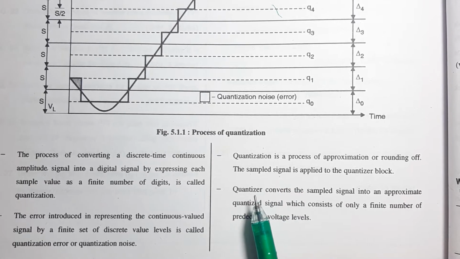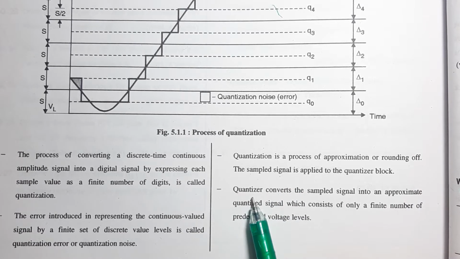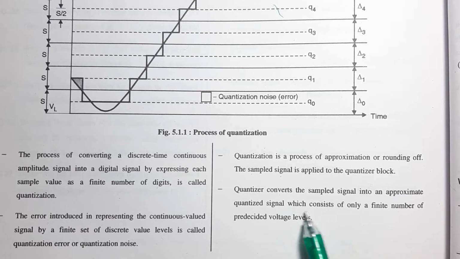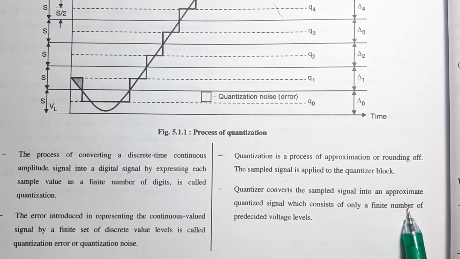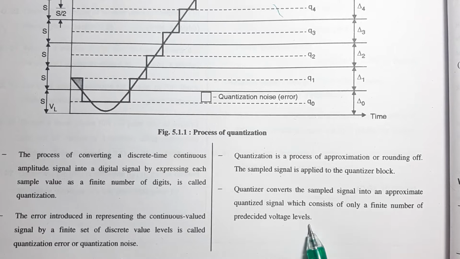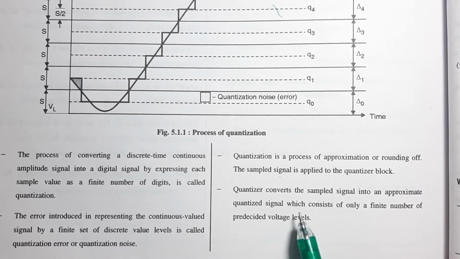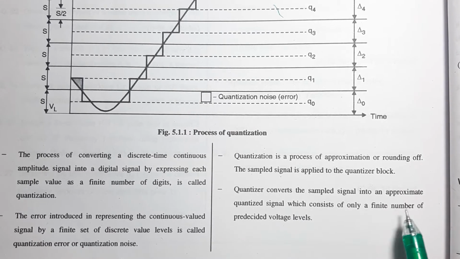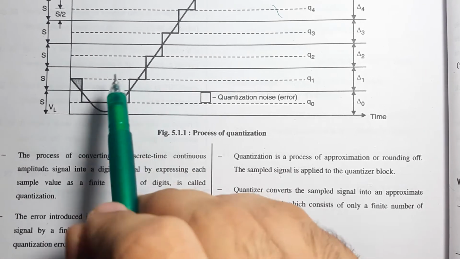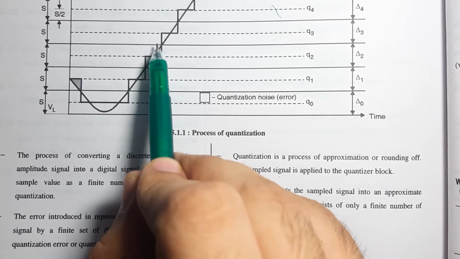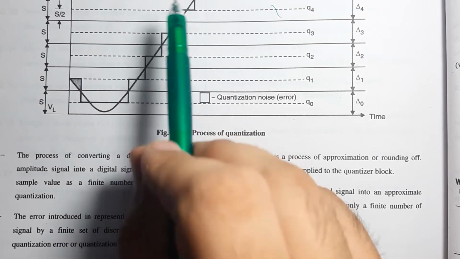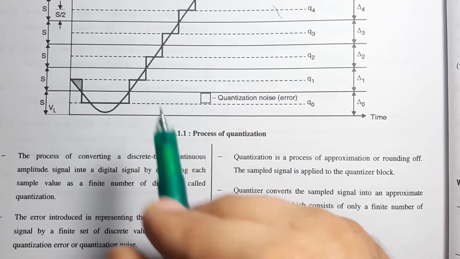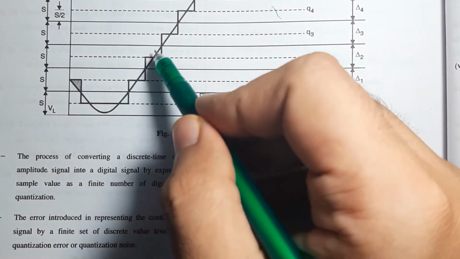Now what does the quantizer do? The quantizer converts the sampled signal into an approximate quantized signal which consists of only a finite number of pre-decided voltage levels. So if you see, this is one voltage level, this is another voltage level, and this is again another voltage level. These are the various voltage levels that are predetermined by the system, and your signal is approximated to the nearby value.